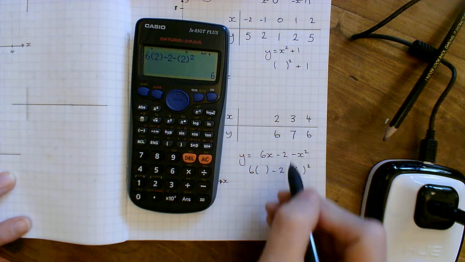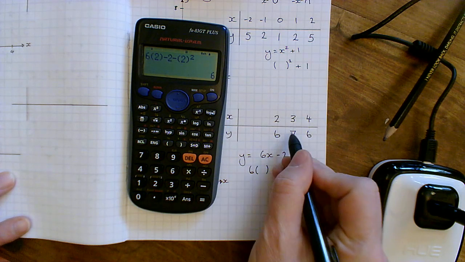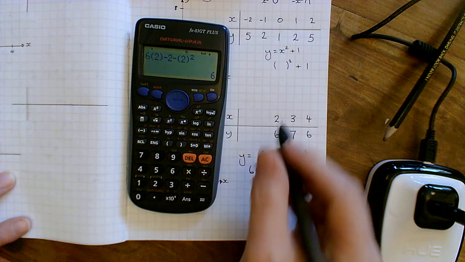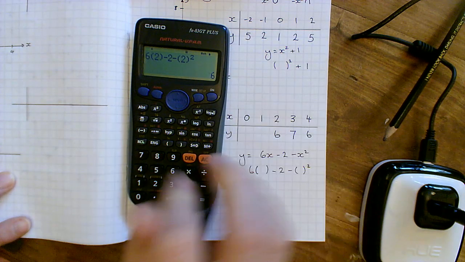Now remember, it's a minus x squared, so I'm looking for an upside-down U shape. So this is going to go up, hit the 7, come down, and then just keep falling down, isn't it? So now I'm going to go 2, 1, and a 0 for my x values.